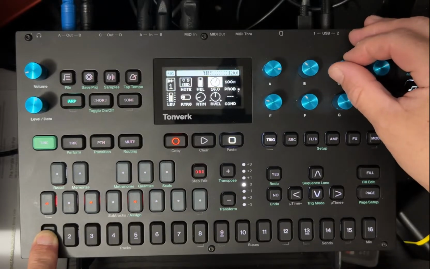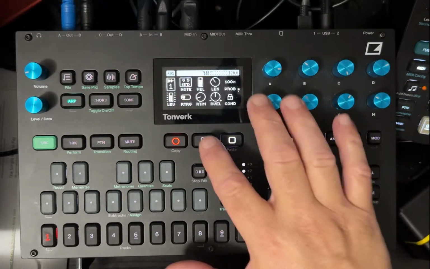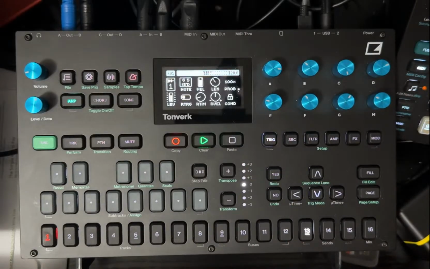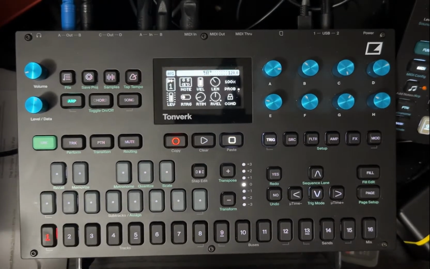We're going to go all the way to 16. So now we populated the whole thing, it's going to hold that note throughout all 16 steps. And now you have an arpeggio. All right, that's cool.